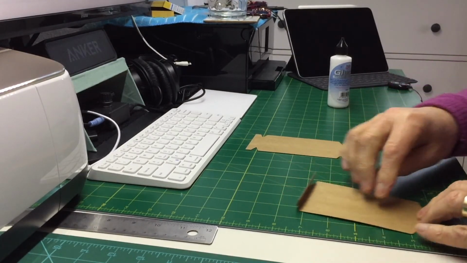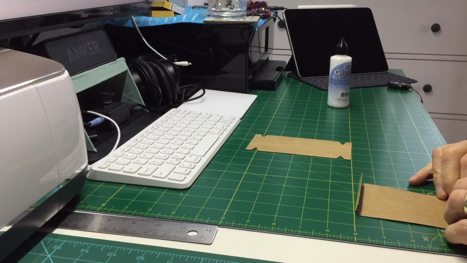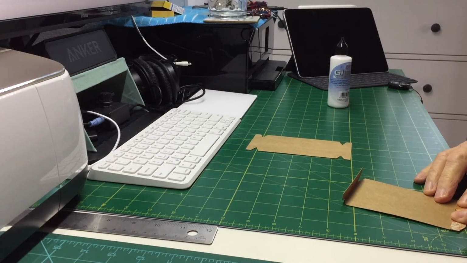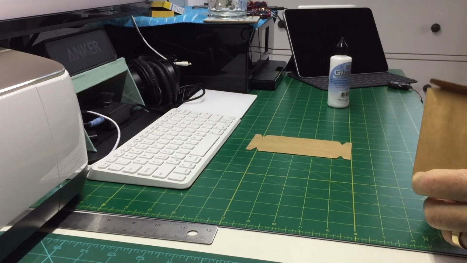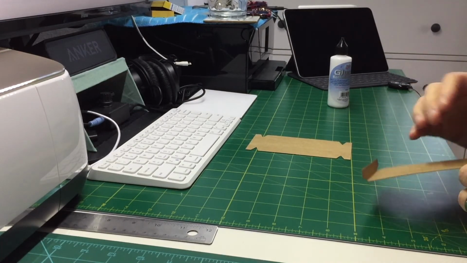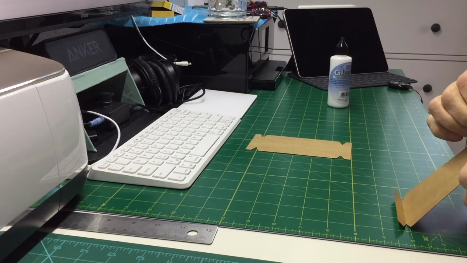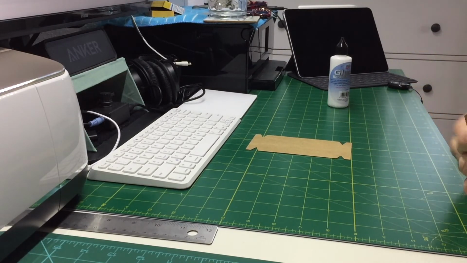That one there, that one there, and then the tabs fold in. Making sure I get them square.